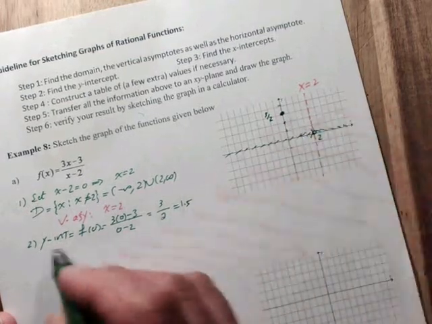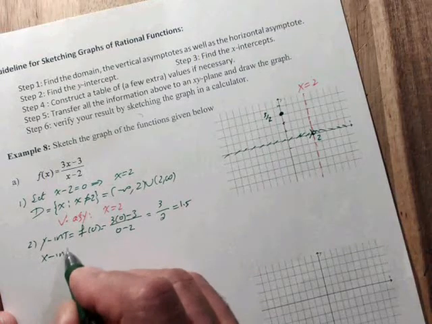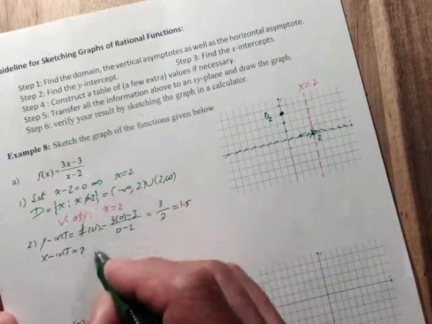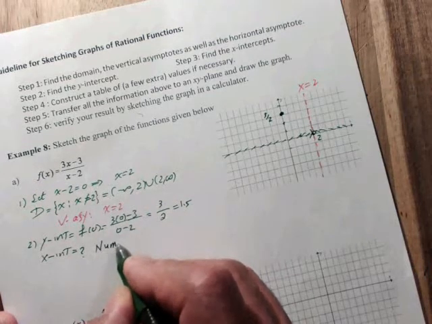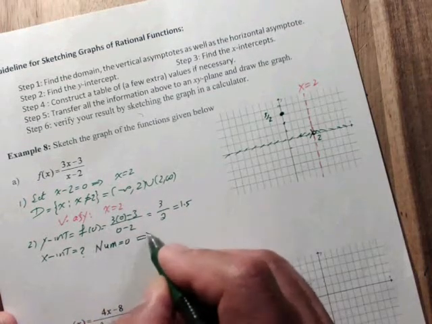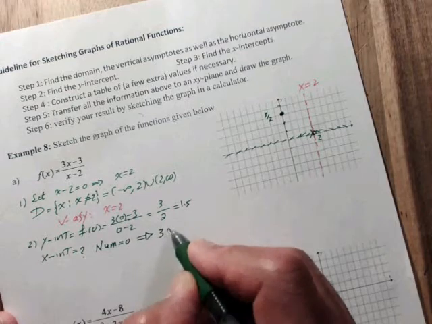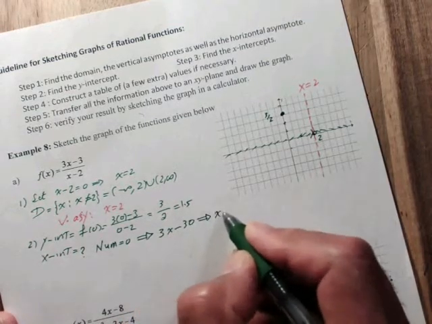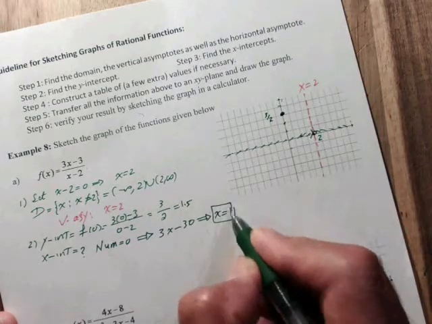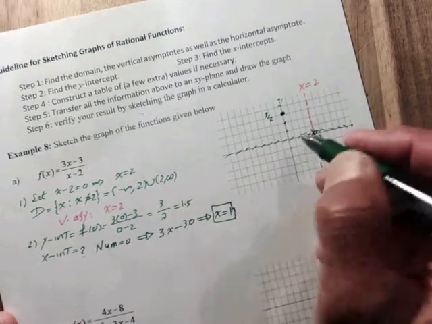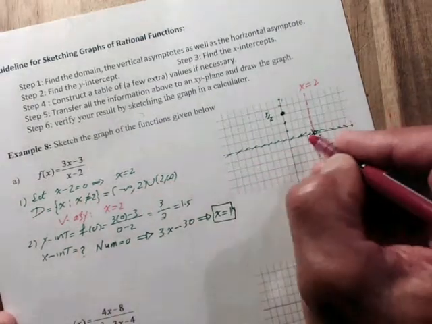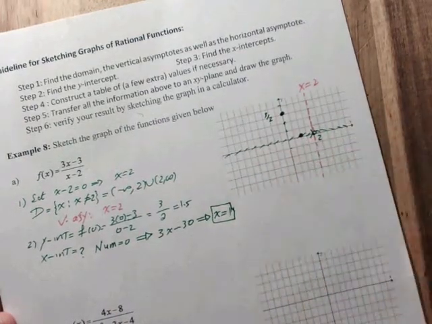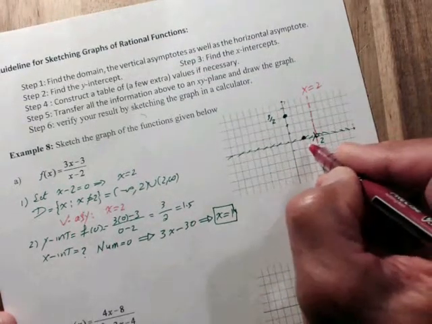Okay. X-intercept. As we said before, you put the numerator equal to 0. Solve this one for x, you get x equal to 1. X-intercept x is equal to 1, so it's right here. See? Right here, 1. Okay.